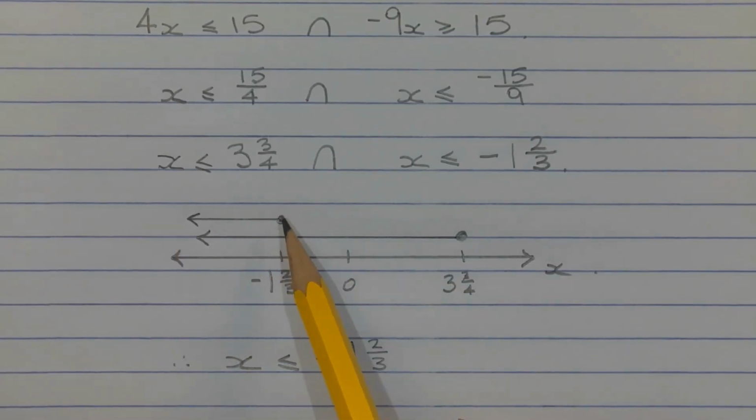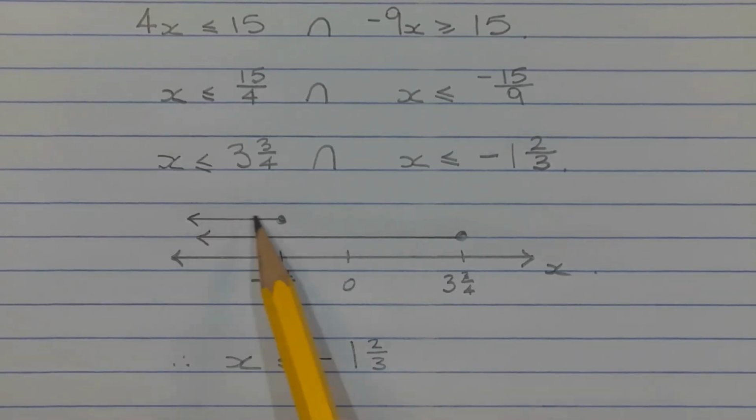And we have x less than or equal to negative 1 2/3. Again, with a solid circle with the arrow pointing to the left. Now it's a solid circle because it's less than or equal to, not just less than.